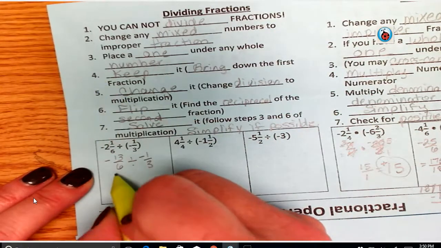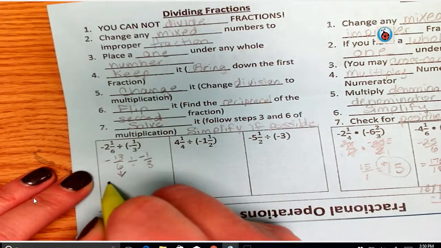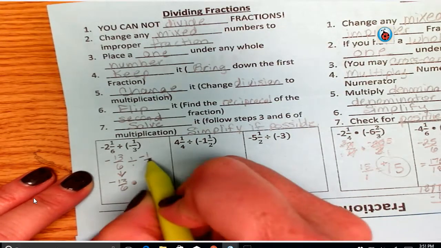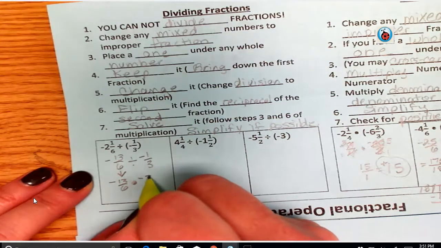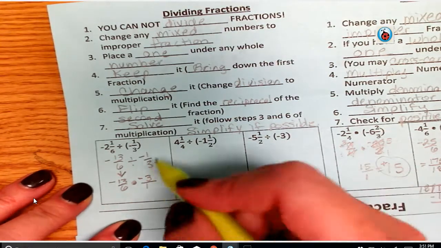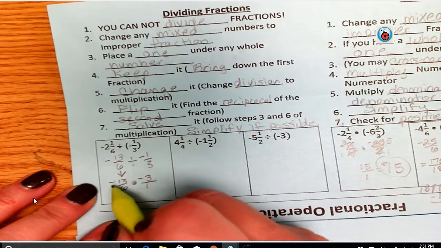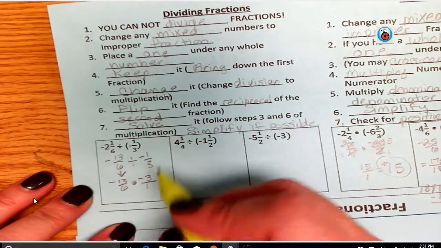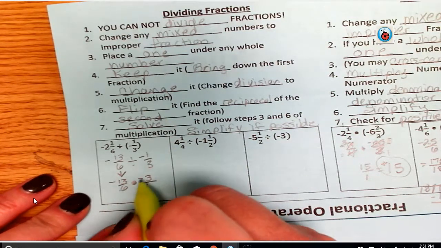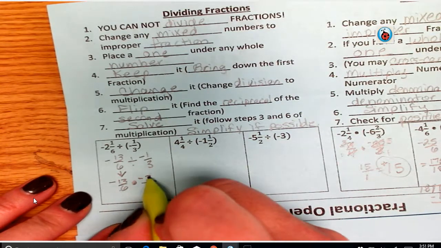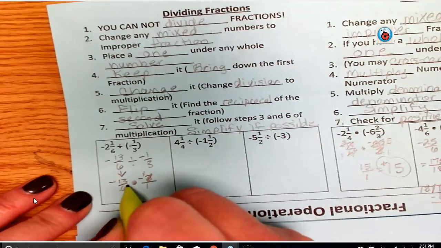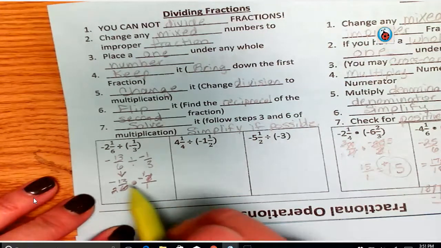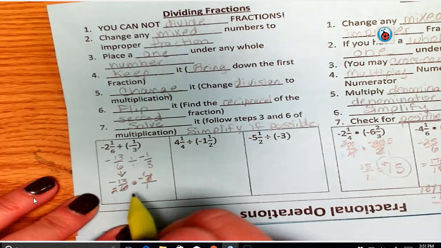So next, we don't have any whole numbers, so we want to keep negative 13/6. Change division to multiplication and flip. Take the reciprocal and we have negative 3/1. You can do one of two things at this point. You can multiply straight across and then simplify, or if you can cross cancel, you may do that. As a matter of fact, 3 goes into 3 once, 3 goes into 6 twice. There's not a common factor other than 1 for 13 and 1.